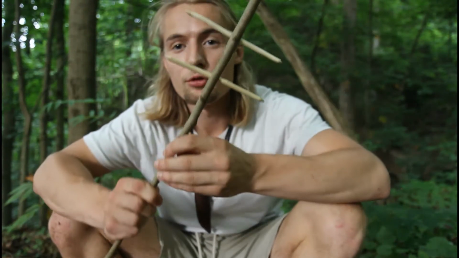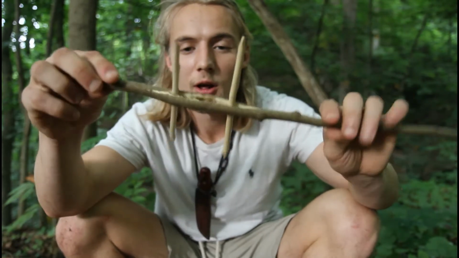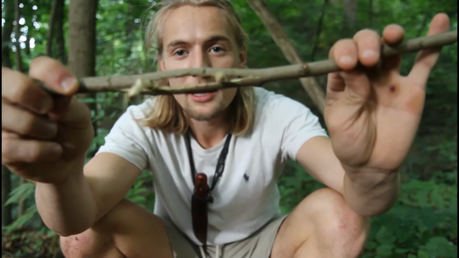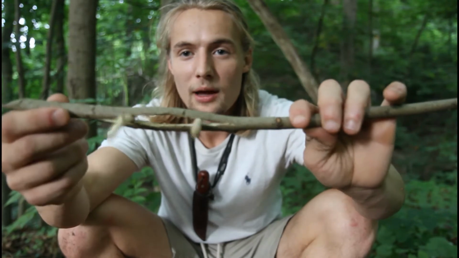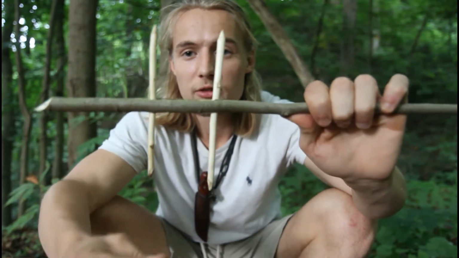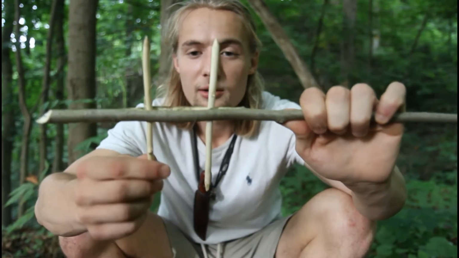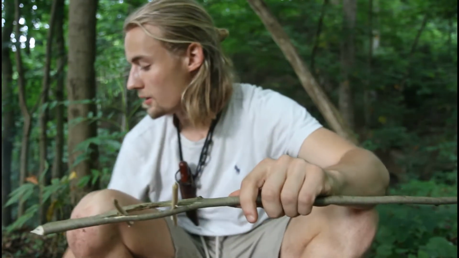Okay, so I went ahead and I made a little skewer for my squirrel. And all I did was I took a branch, a live branch off a tree. I split it with my knife, but I didn't split it all the way to the end. Just stabbed right through it here and cut down a little ways. Then I took 2 little twigs and just pushed them through it. And that should hold my squirrel pretty well.